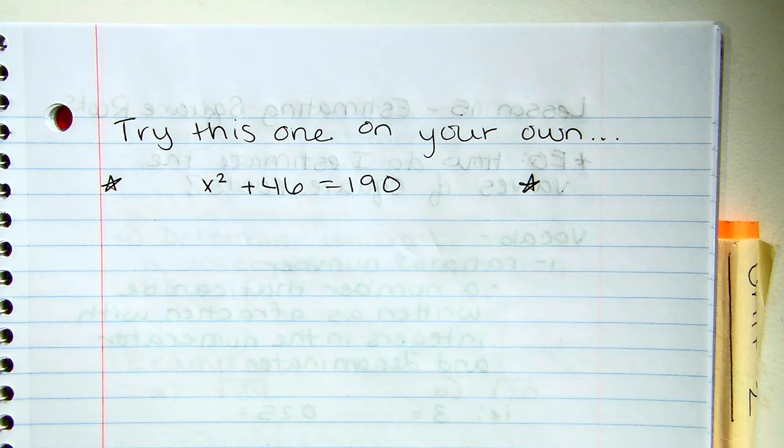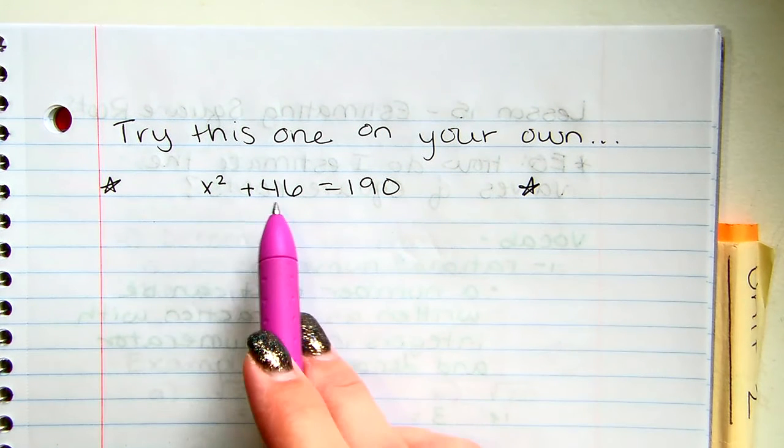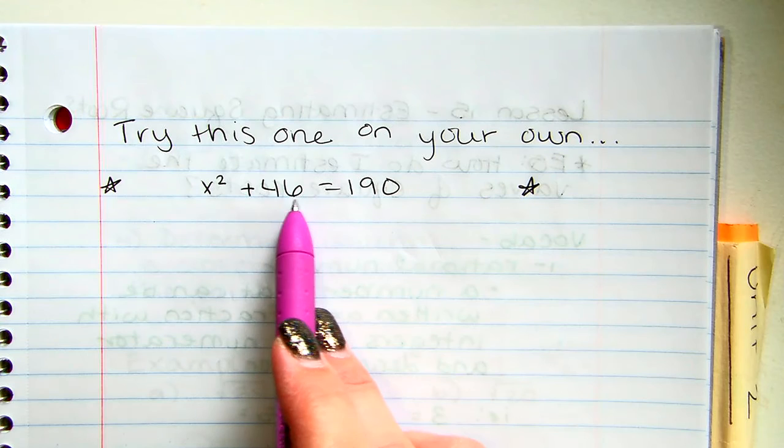All right, well, thank you so very much for trying this. What I'm going to do now is go ahead and review this problem. So if you got it right, you can confirm your answer. If you did not, you're going to be able to see where the mistake occurred, so we can go ahead and correct that for the future. Here we go. So this says x squared plus 46 equals 190.